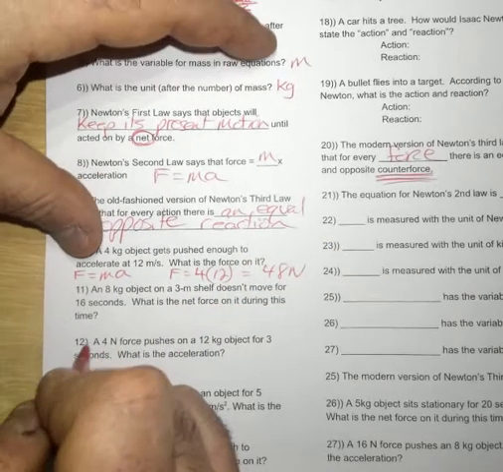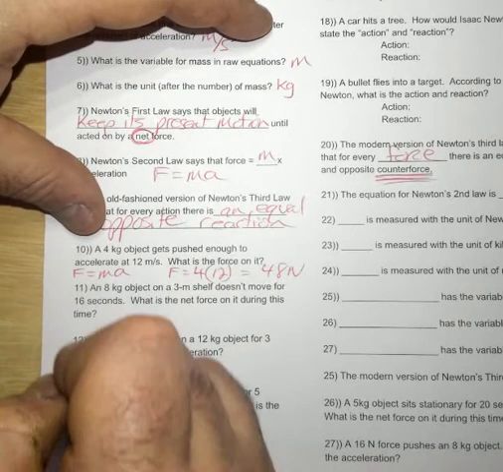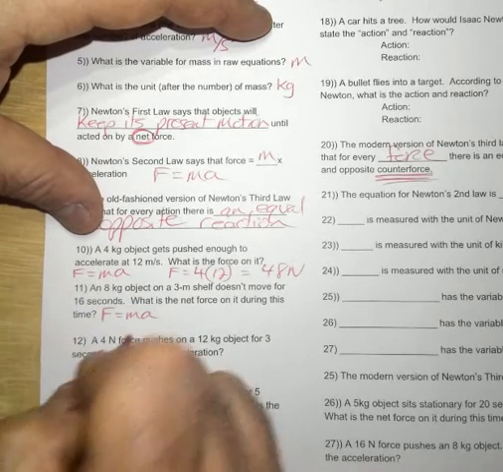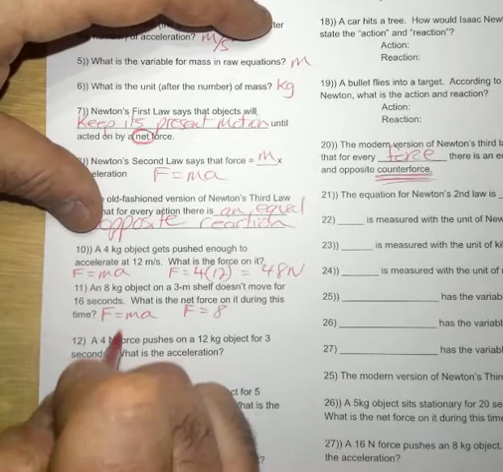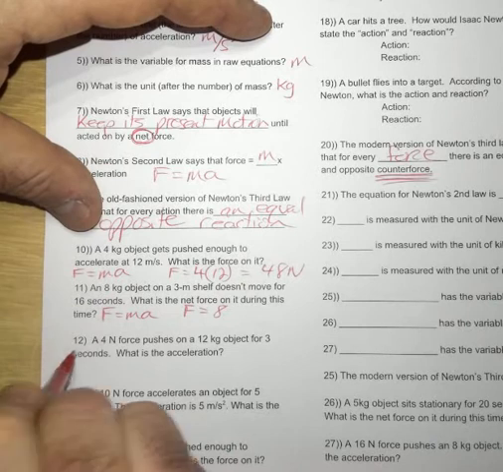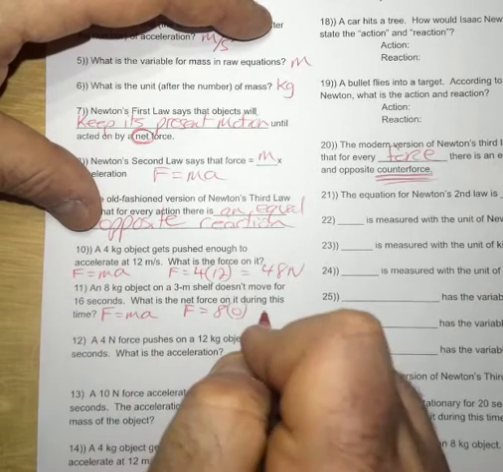Number 11, an 8 kilogram object on a 3 meter shelf doesn't move for 16 seconds. What's the net force? So F equals ma. We want to know the force, so we're looking for the F. The m is 8. The a, though, it's not moving at all. If it's not moving, it's not accelerating. The a is going to be 0. So the force is 0.